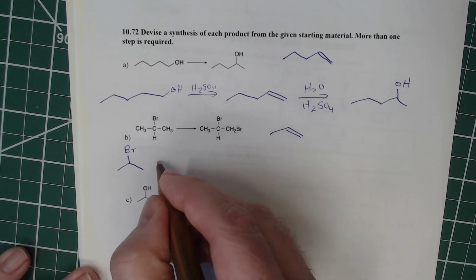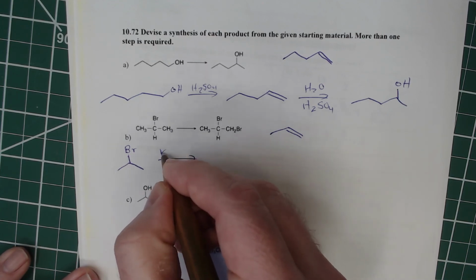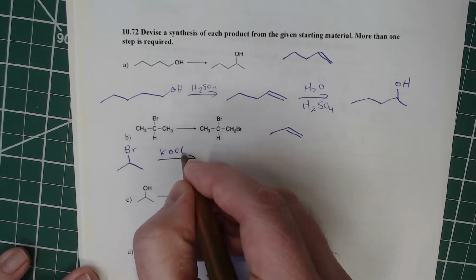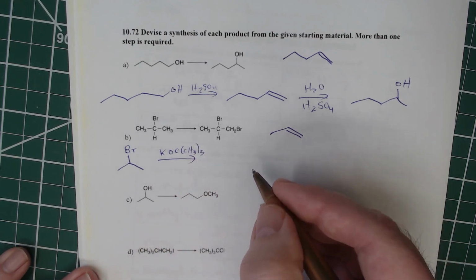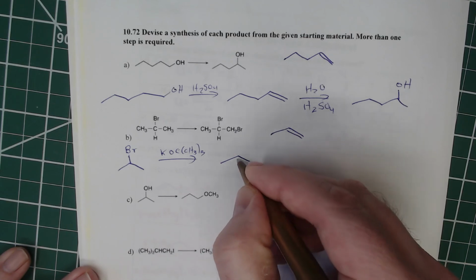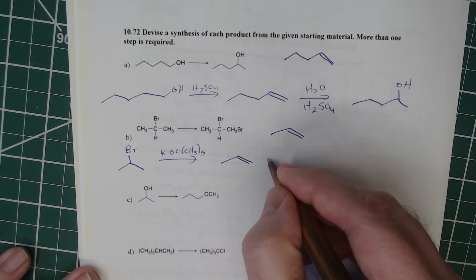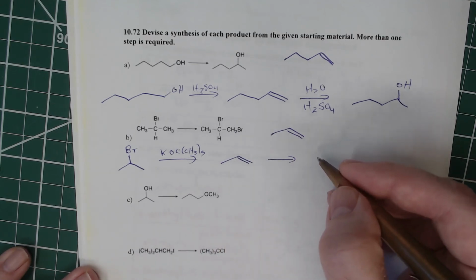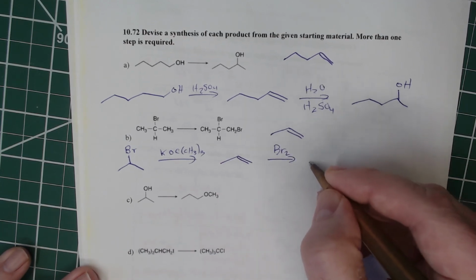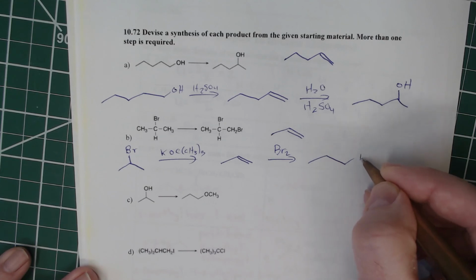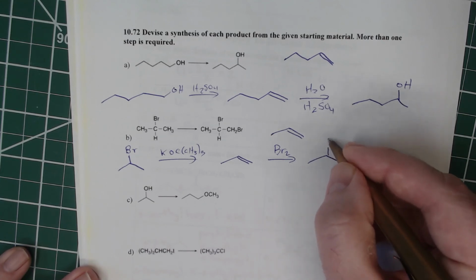So I'll redraw that, and we could use something like potassium tert-butoxide. And that would give us that alkene, propene. And then we could add Br2 to that, and that would give us that dihalide.